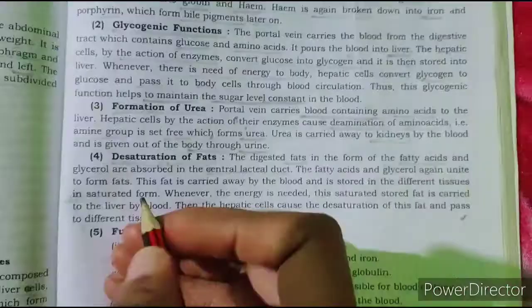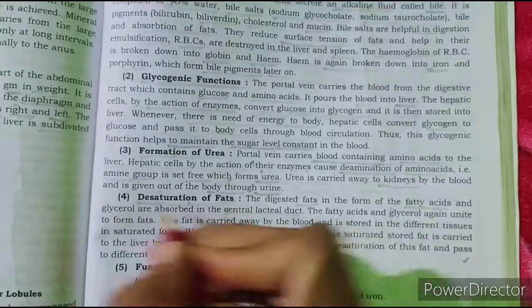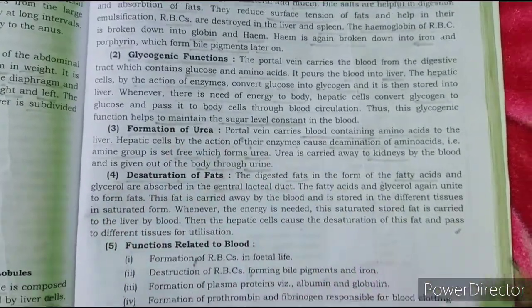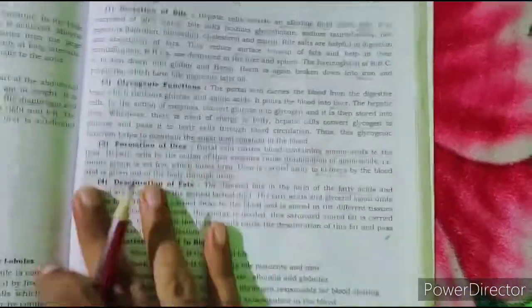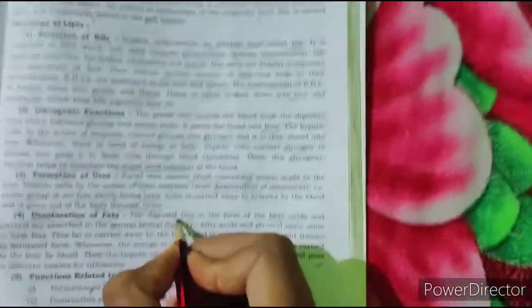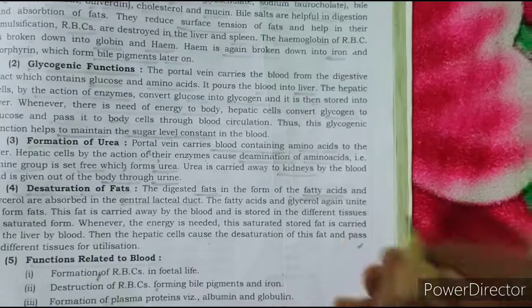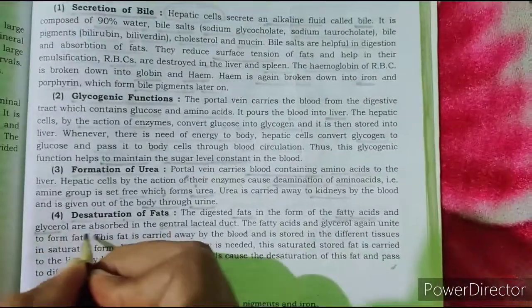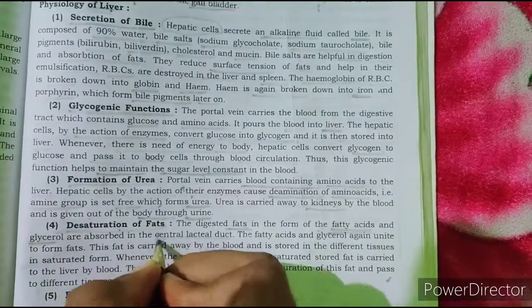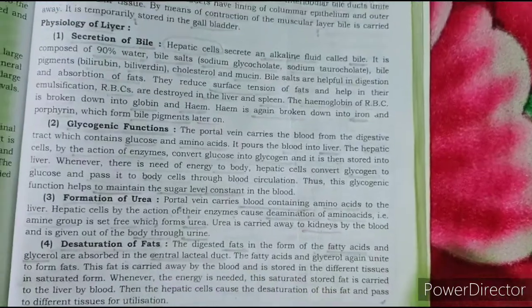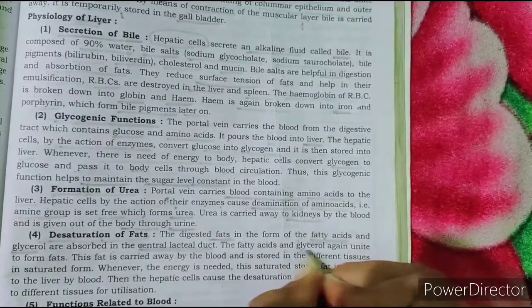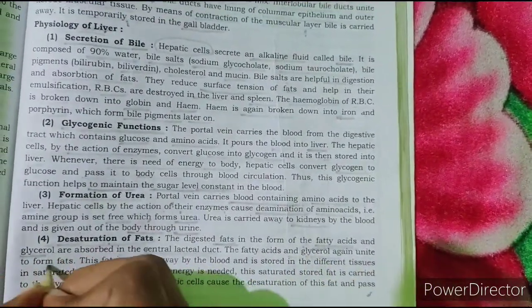Then desaturation of fats, that is the fourth point of our physiology of the liver. The digested fats in the form of fatty acids and glycerol are absorbed in the central lacteal duct. The fatty acids and glycerol again unite to form fats.